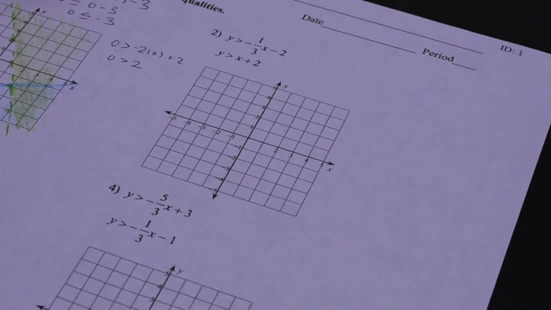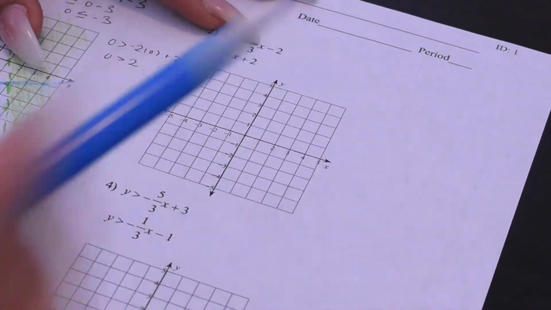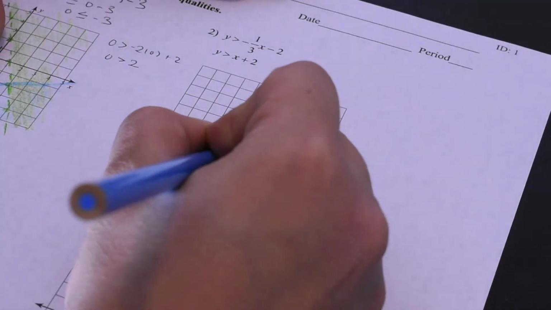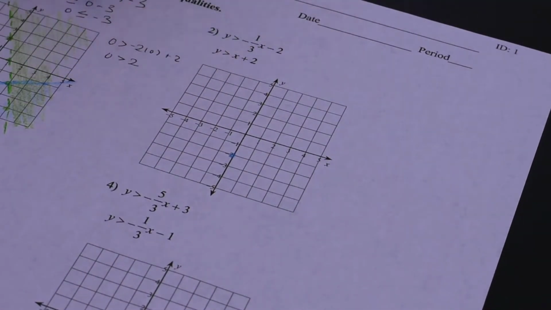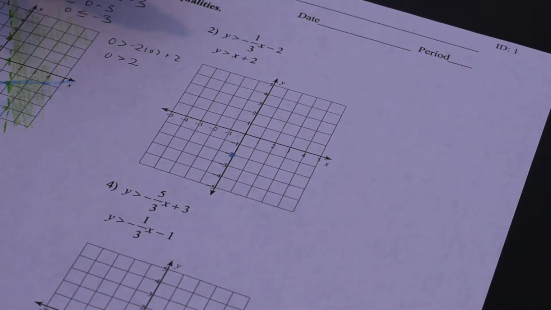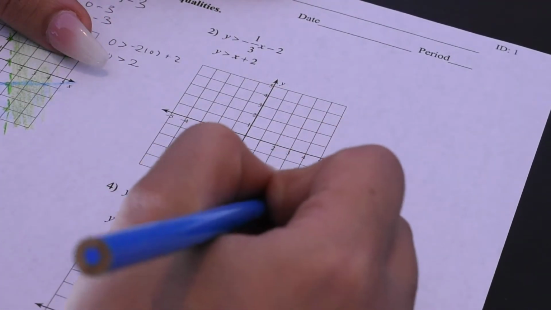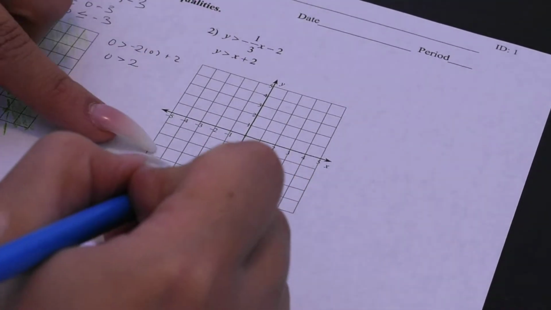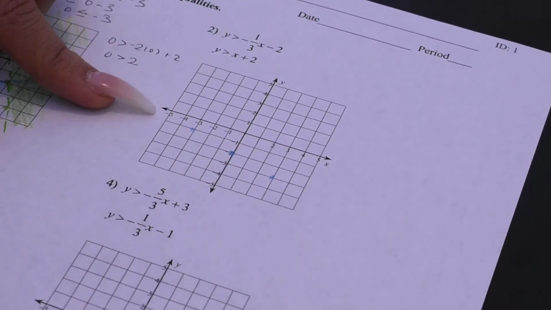So let's look at number 2. Same thing, I'm going to graph it. So y is greater than -1/3 x minus 2. Start at -2, put a point there. My slope is -1 over 3. That means I'm going down 1 to the right 3, that's off grid. So I'll go the opposite way. Up 1 to the left 3, that's off grid.